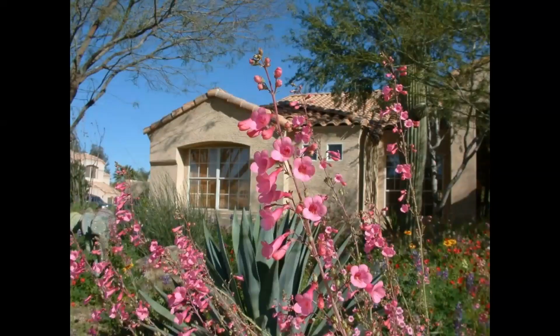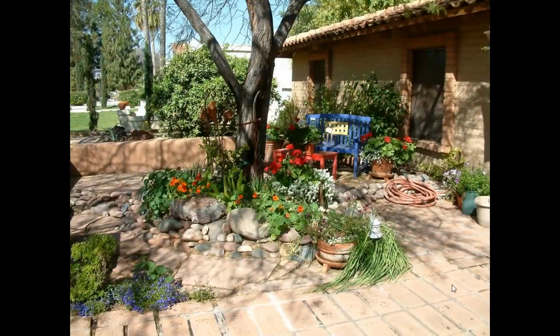This is a Xeriscape. It's colorful, it has interesting plants, it has plants that use a lot less water, but are still very attractive. And there's some more examples. Here's another one. Under the shade of this great mesquite tree, they've got some winter annual flowers, and even a lot of container plants. And just a little bit of shade makes it a lot easier to grow more things.